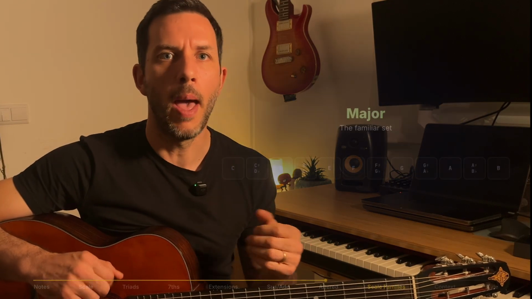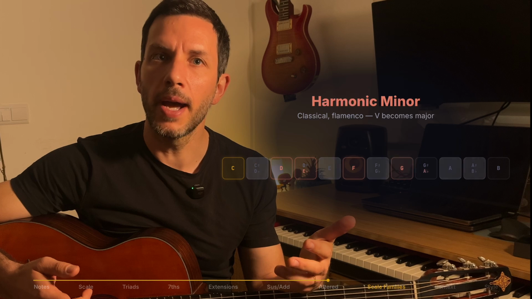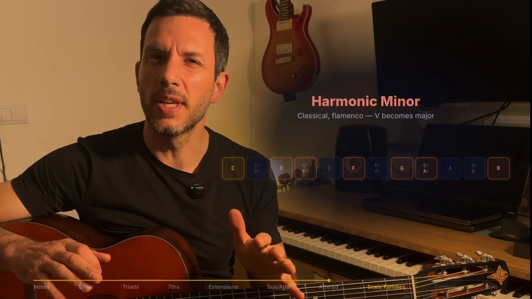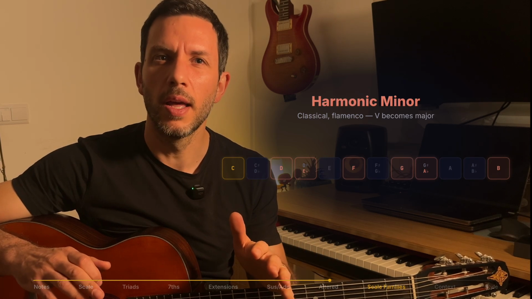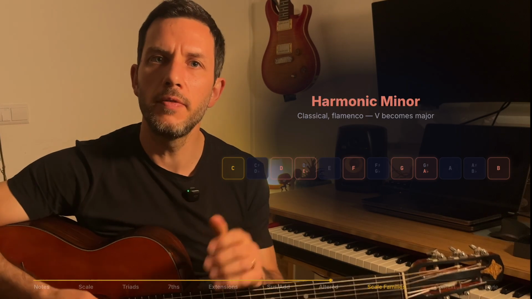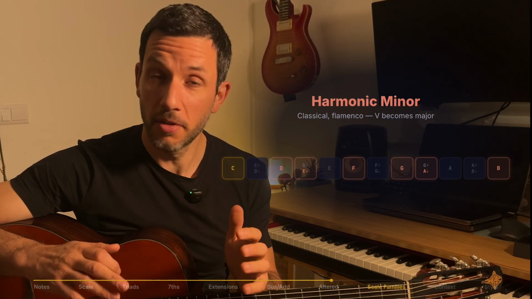We've been building chords out of the major scale, but there are other scales and each one builds a completely different family. Major gives you the familiar set you've probably been hearing your whole life. Harmonic minor, suddenly your 5 chord becomes major, which is why classical and flamenco live on it. And it gives you an augmented triad on the 3rd degree, free of charge. Melodic minor produces a kind of harmony you'll mostly hear in modern jazz. Coltrane, Joe Henderson, Brad Mehldau.